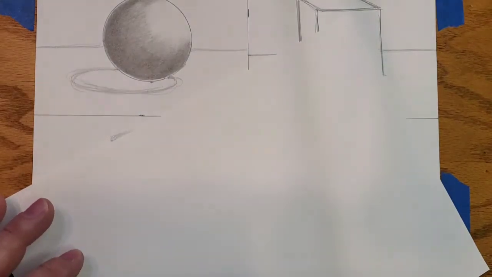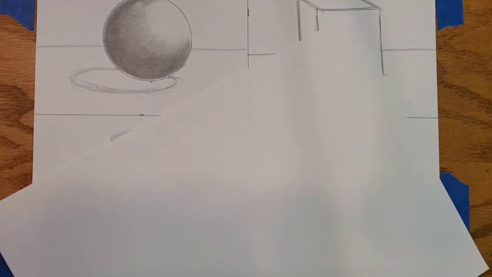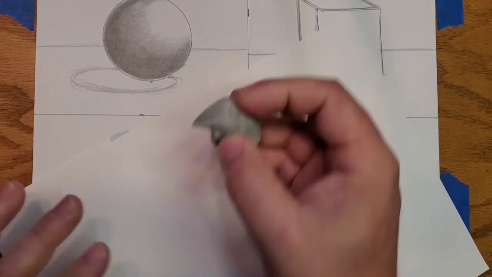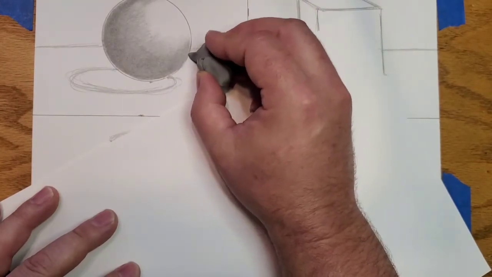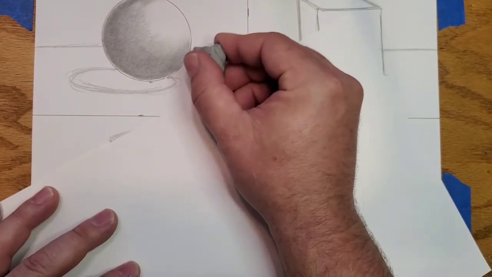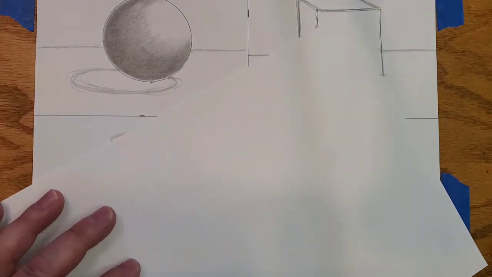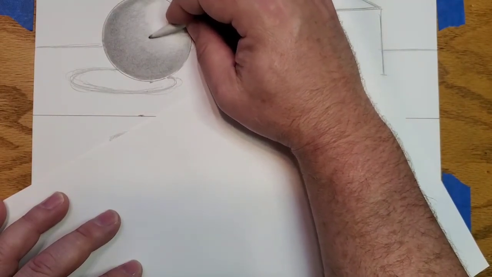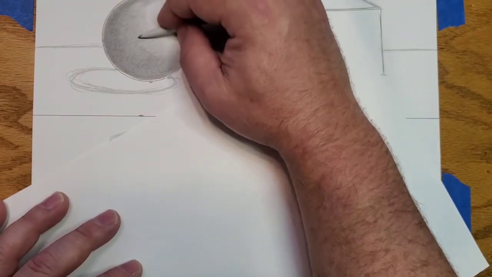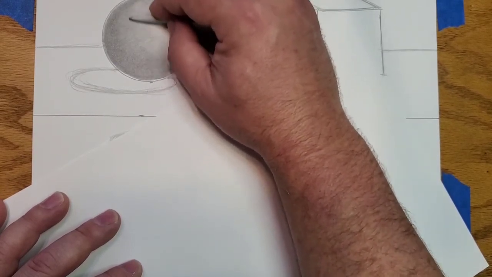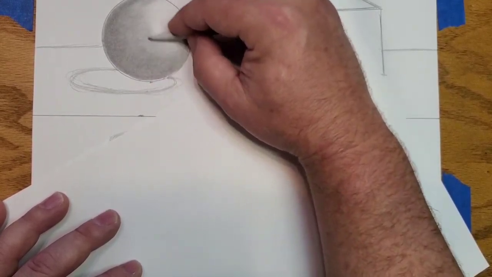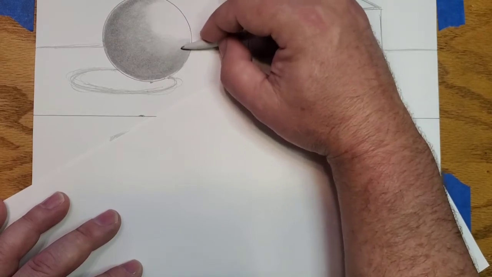Curved forms are tough to do. That's why we're starting with the sphere. If you go outside the line, no problem. Just get your kneadable eraser, clean that edge up a little bit. Sometimes a circular motion works best if you want to get smoother values.